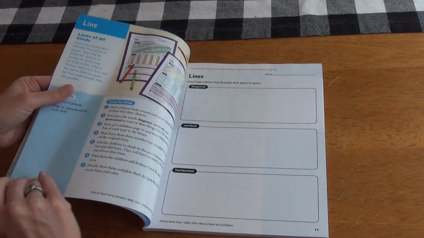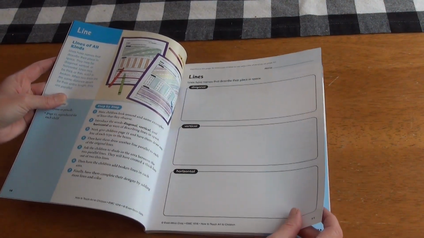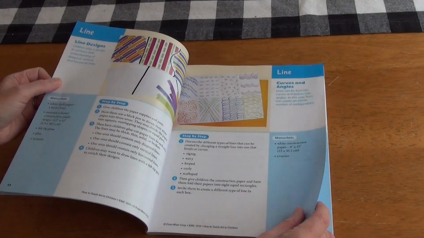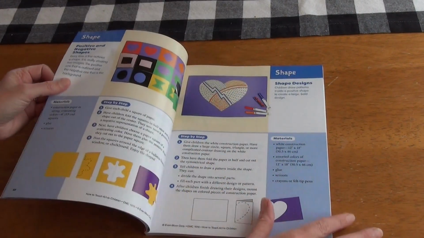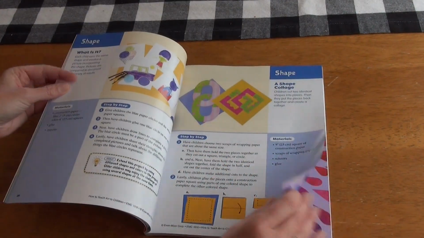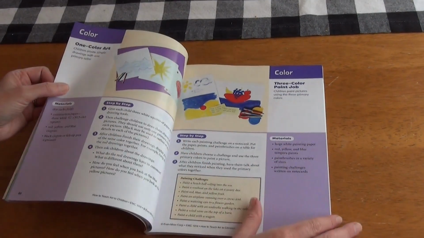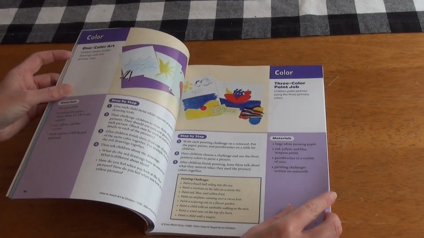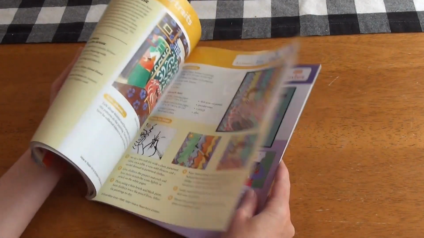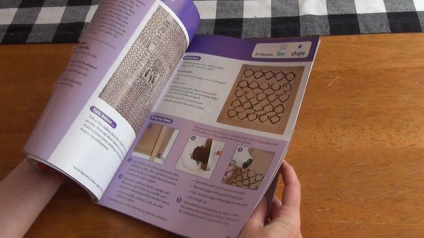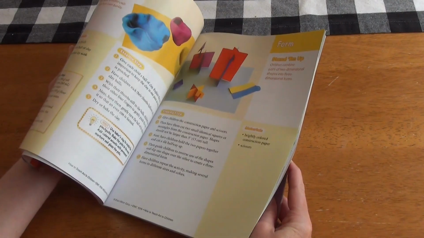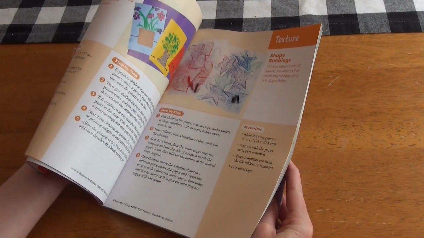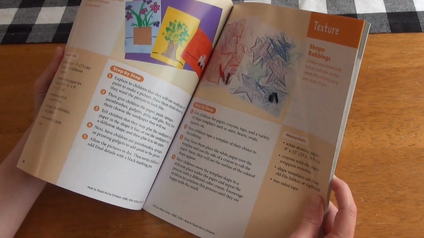We start with line, and it talks about different shapes of lines and how to make them. I think this is going to be a very gentle approach, and one that we can use at our discretion and just go with the flow. I don't know that we will necessarily finish this book, but I think we could if we wanted to. I do like that there are little projects that don't seem too overwhelming. If you're not a huge project person, these aren't really crazy. They're just very, very simple little projects.